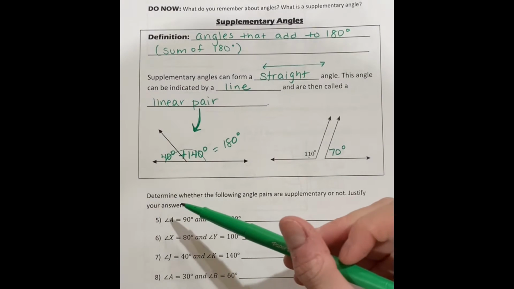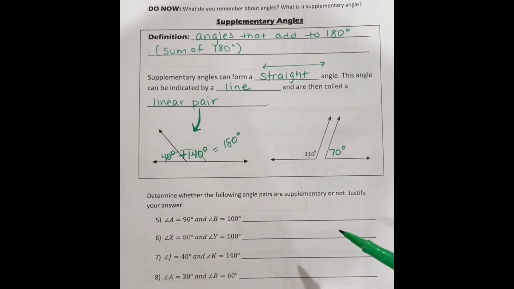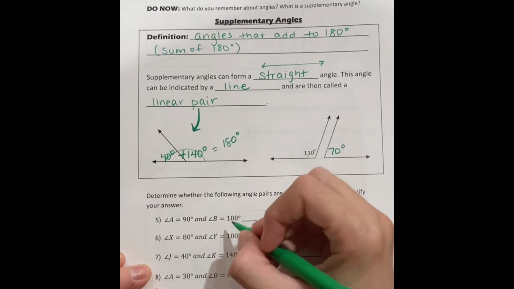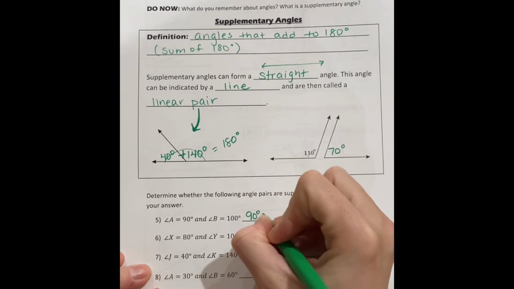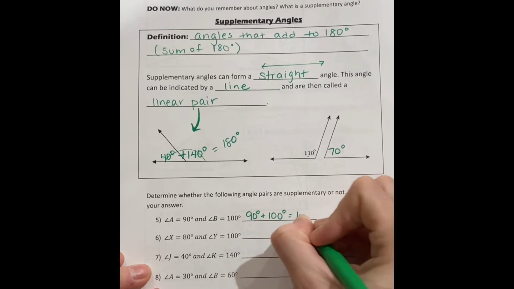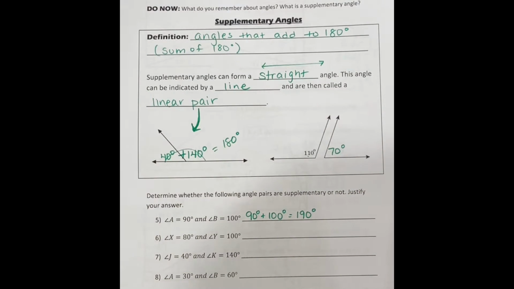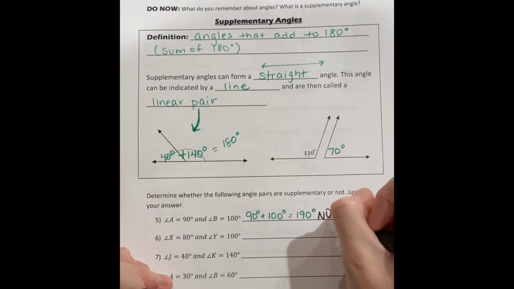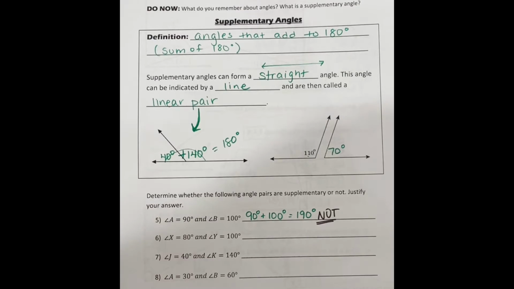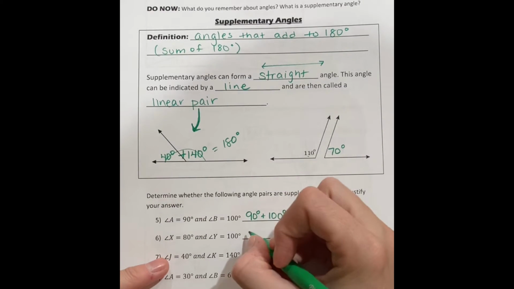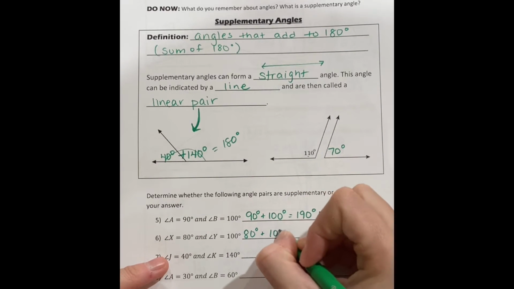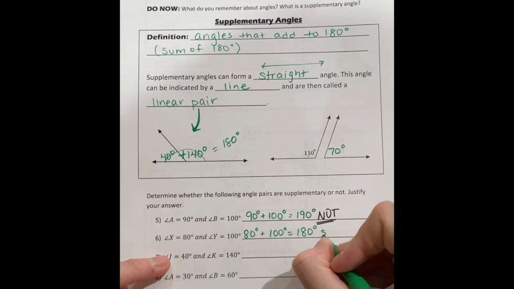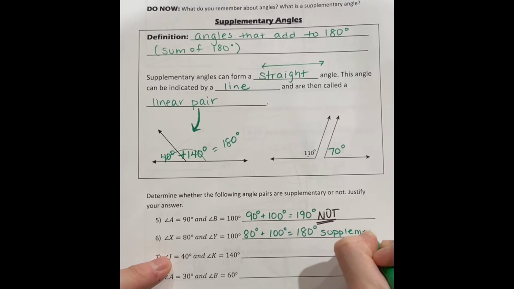So then I have a couple questions. We want to determine if the following angles are supplementary or not. So if I look here, I have angle A is 90 degrees and angle B is 100 degrees. So 90 degrees plus 100 degrees gives me 190 degrees. So 190 degrees is not the same as 180, so they are not supplementary. For number 6, I have an 80 degree angle plus a 100 degree angle, which gives me 180 degrees, so these are supplementary angles.